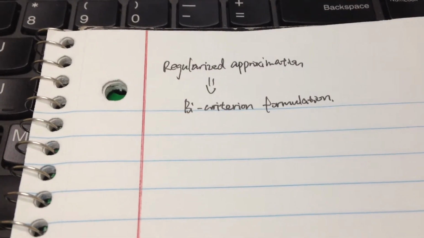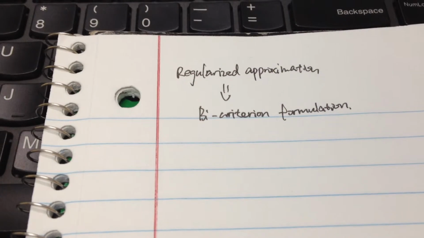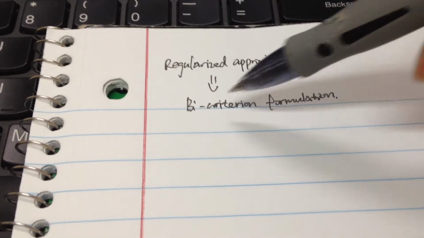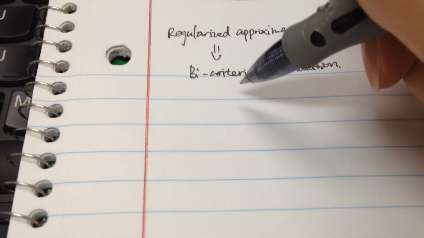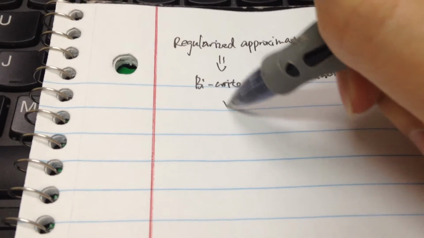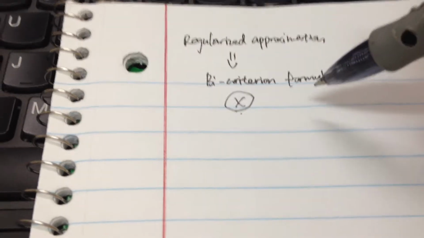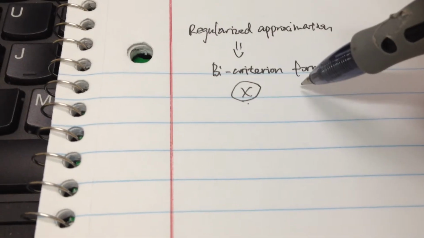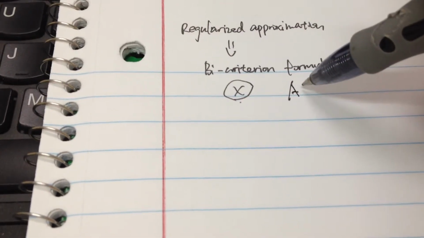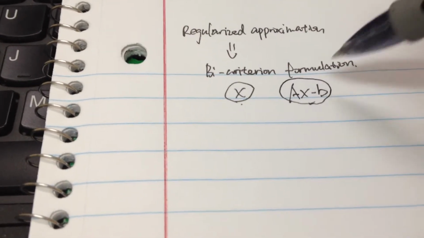Hello everyone, I'm going to talk about a problem in chapter 6, which is regularized approximation problems. This problem is a basic bi-criterion formulation problem, and its goal is to find the minimum of the vector x. We need this x to be as small as possible, and meanwhile we should also make the residual of Ax minus b as small as possible.